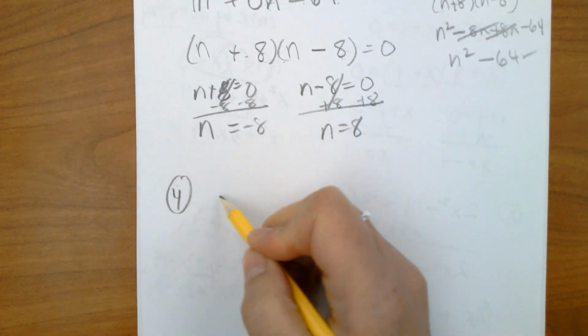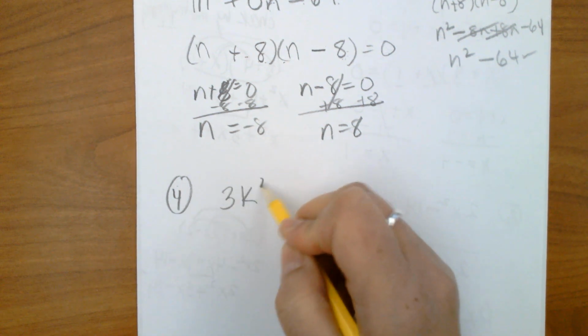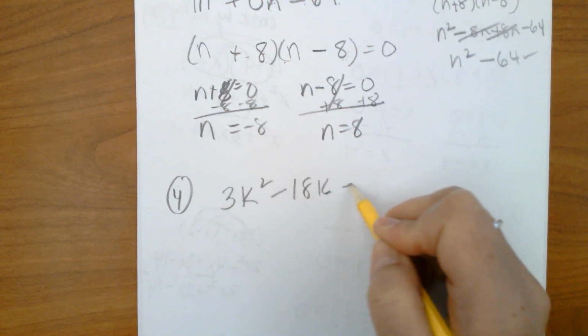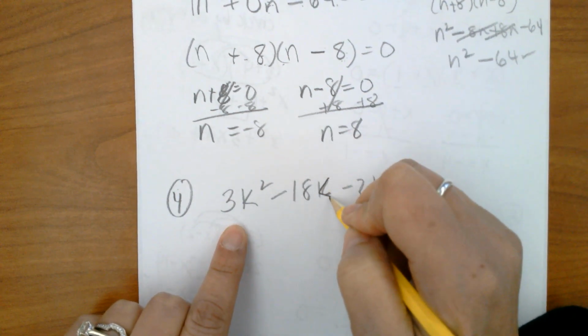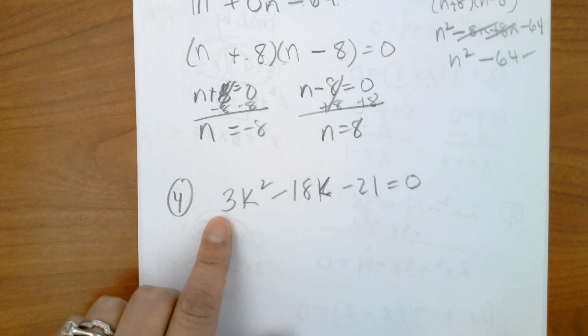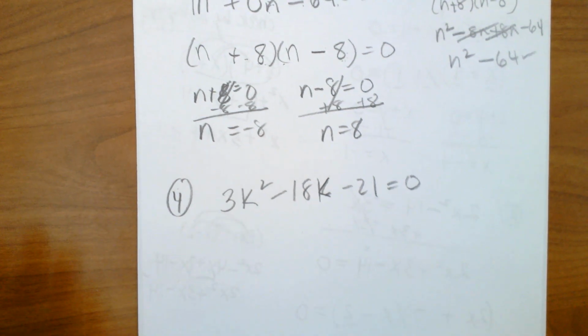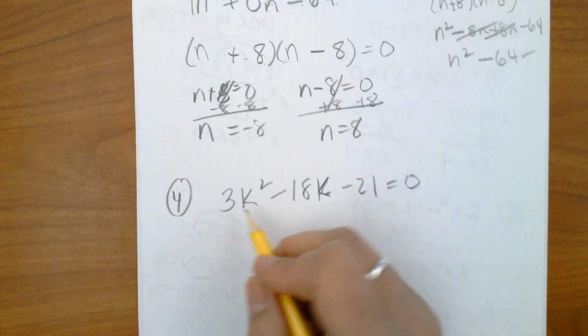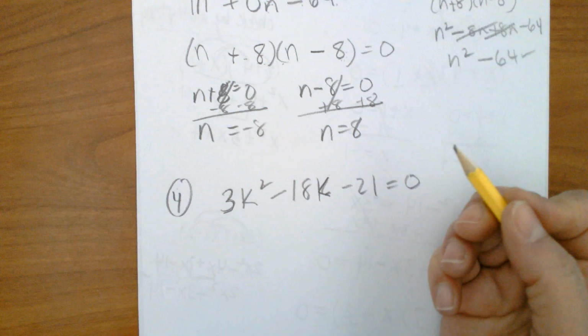Okay, and let me show you one more. And this one is where we might be able to factor out a number first, and it makes it so much easier. Okay, so for this one, what I notice here, these are k's. We have 3k squared minus 18k minus 21. They're all divisible by 3, everybody. So I don't like it when I have a number in front of the square term. It's so much easier when I don't.